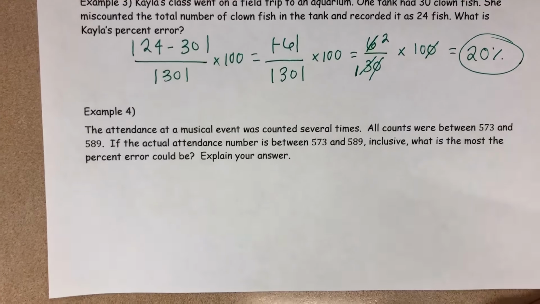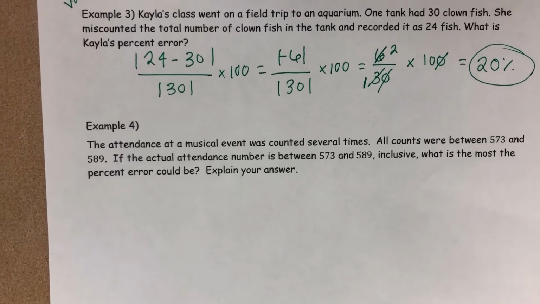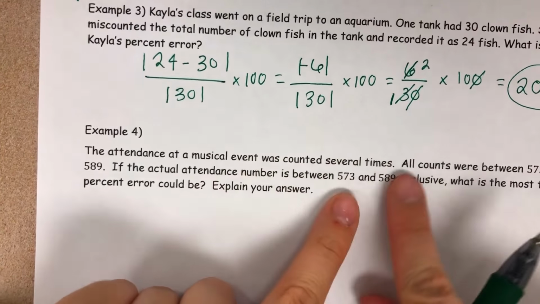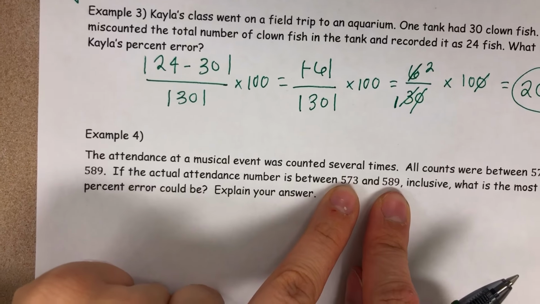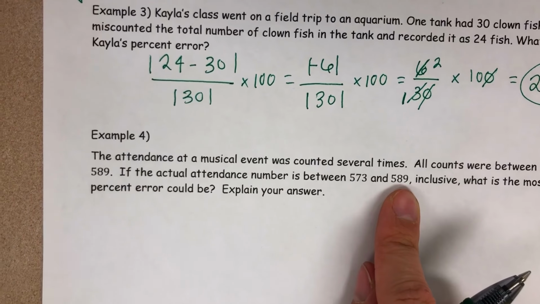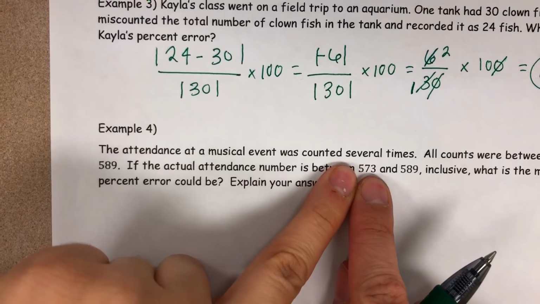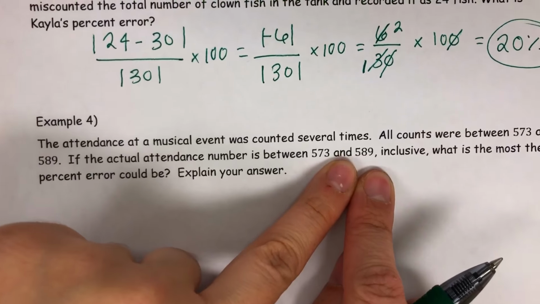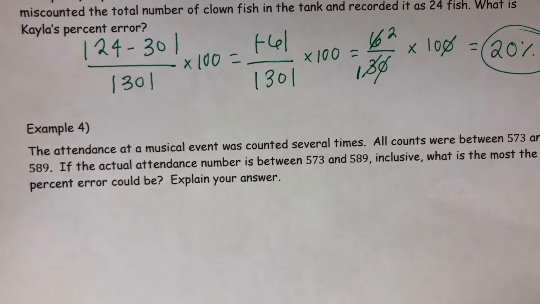Well, the most that the absolute error could be, if the actual attendance is somewhere in between here. Well, if the actual, let's say, was the 573, and your guess was 589, we have to assume it'd be the largest away from each other.